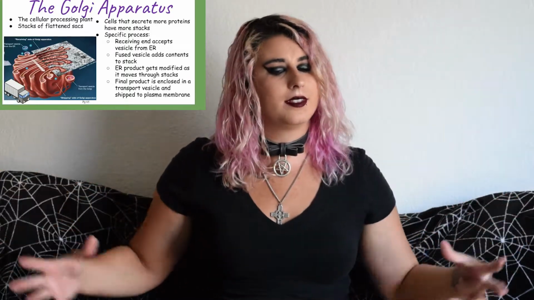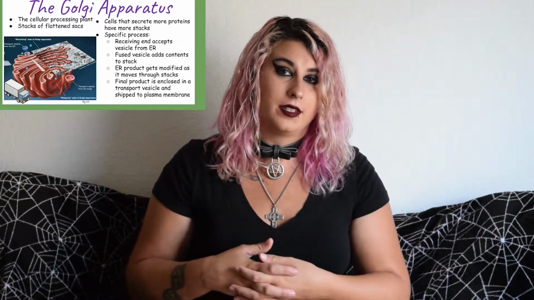The Golgi apparatus is essentially the cellular processing plant, and it's made of a bunch of stacks of flattened sacs. And cells that secrete more proteins will have more stacks in their particular Golgi apparatus. But how does this whole thing actually work?